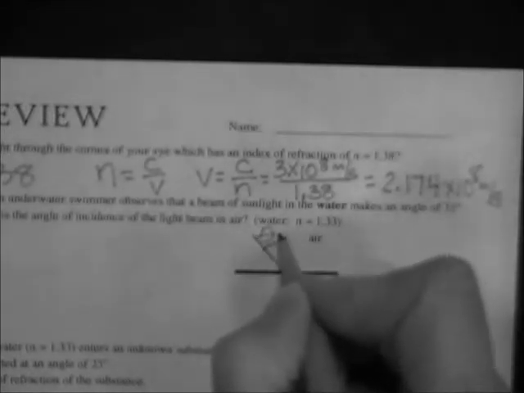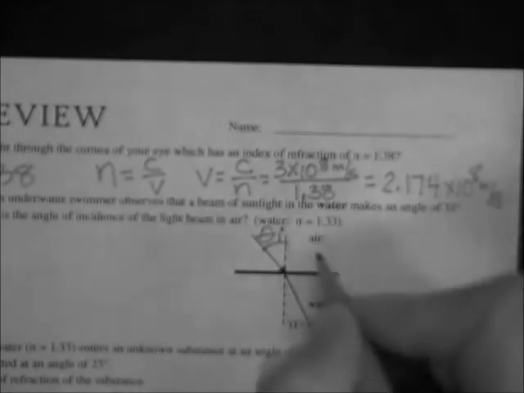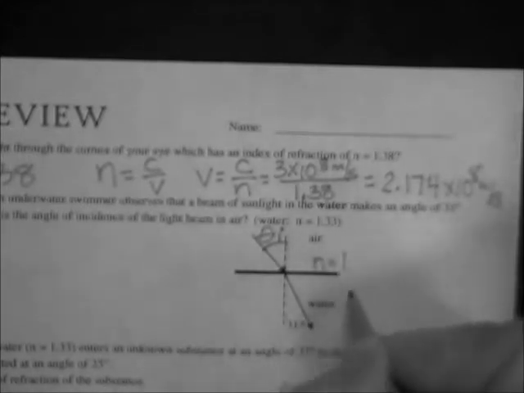For number 2, at room temperature, an underwater swimmer observes that a beam of sunlight in the water makes an angle of 31 degrees with the normal. What is the angle of incidence in air? And the n for air is 1. You should be memorizing that. And the n for water is 1.33.